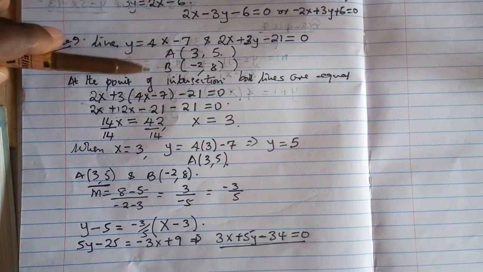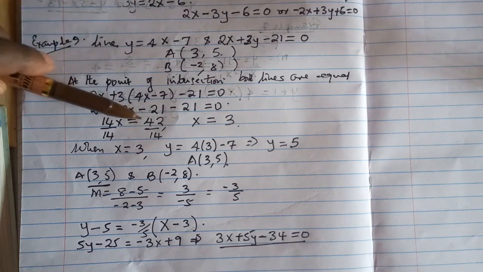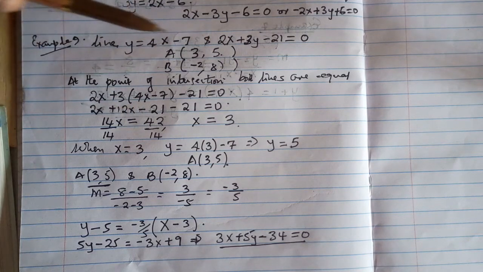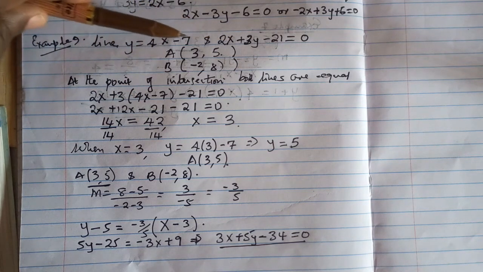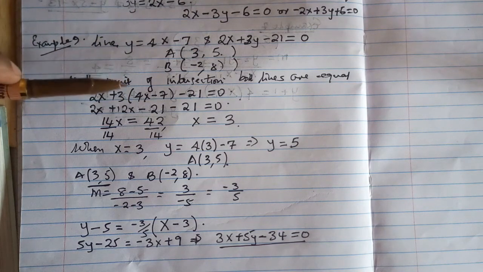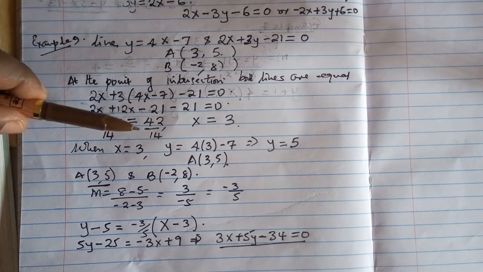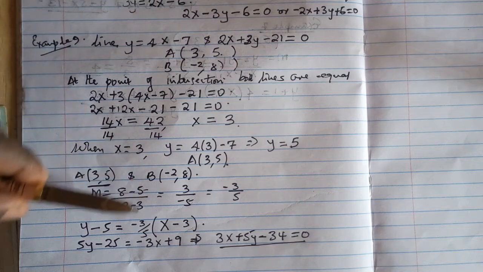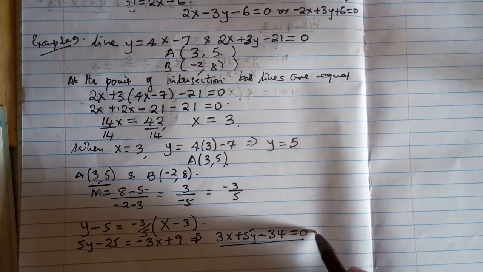Please note, we first began by getting the coordinates of point A, the point of intersection of the two straight lines. And of course, we did that by solving the two simultaneous equations. After we got that, we got the gradient of the line that is passing through point A and B. And of course, we used the formula to get the equation of the line AB.